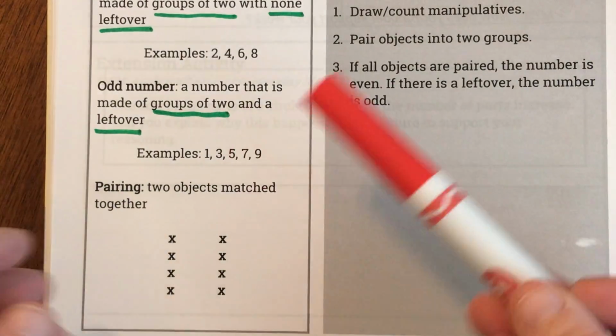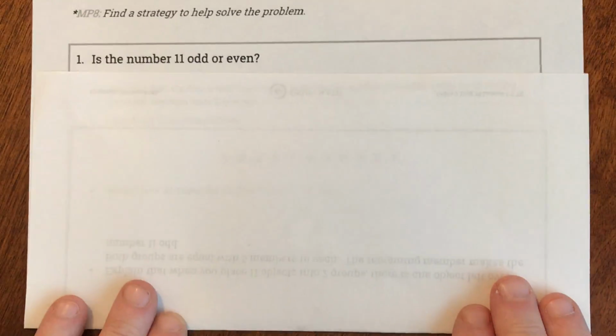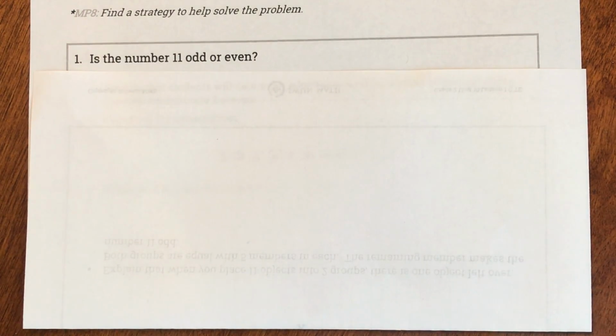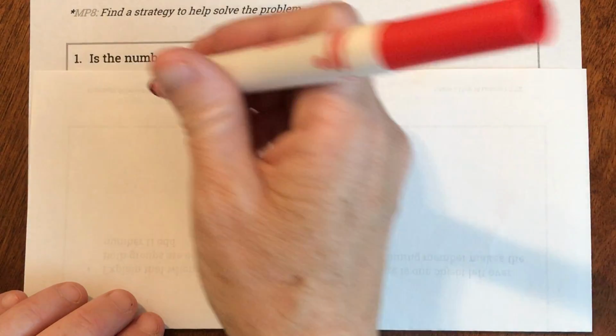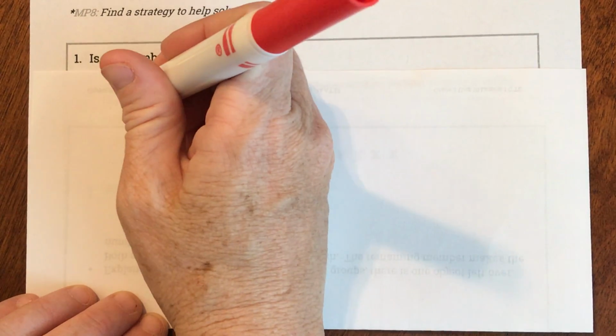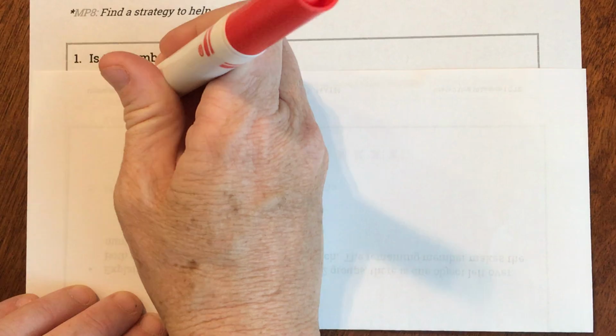All right, I am picking up my red pen, so you can set your pencil down for a moment. And here is my first problem. My first problem says, is the number 11 odd or even? Okay, so what I'm going to do is I'm going to make groups of two using the number 11. So I'm going to count as I make groups of two. So I'm going to make X's. You could use circles, but X's are quick.